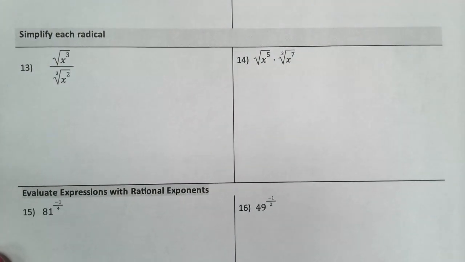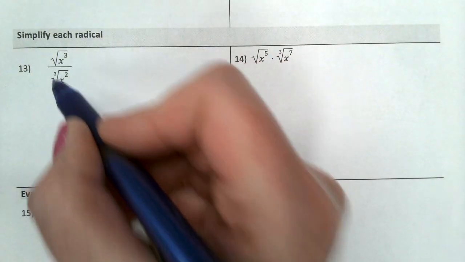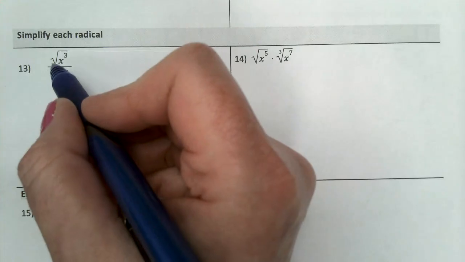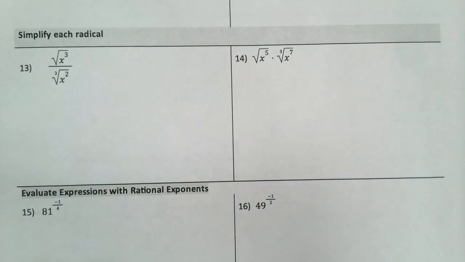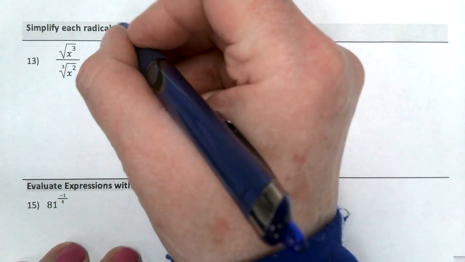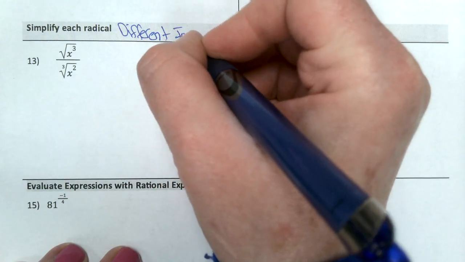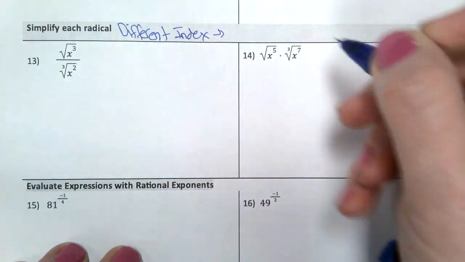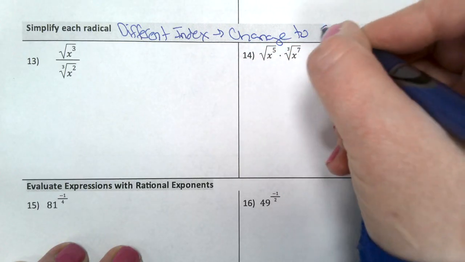This time, now I'm starting with them in radical form. A few units ago, I said that if you have different indexes, you aren't allowed to simplify them, but now we know better. If you have a different index, you are going to change to exponential form.